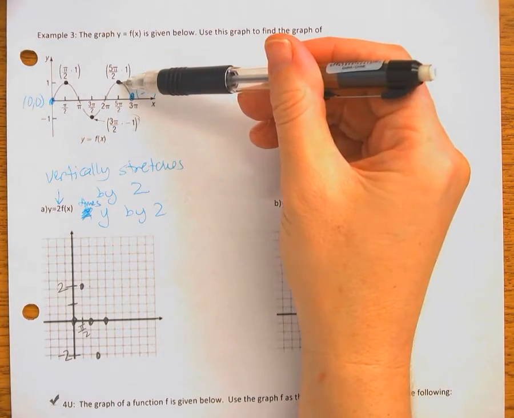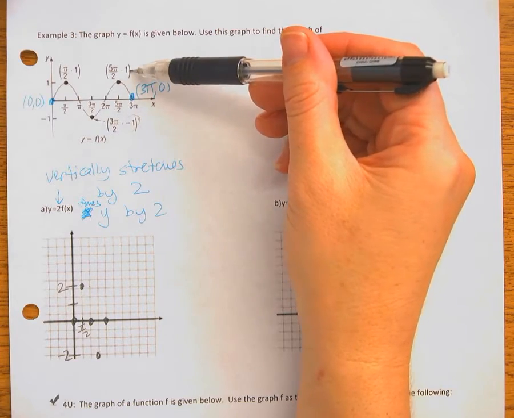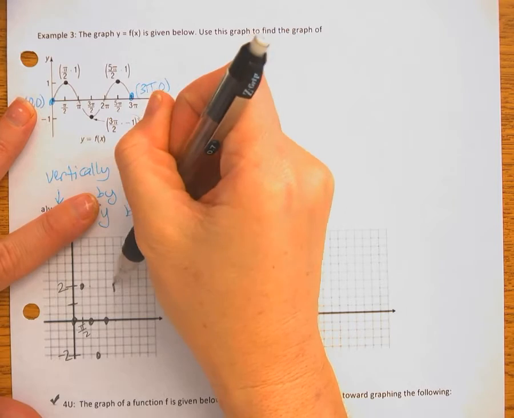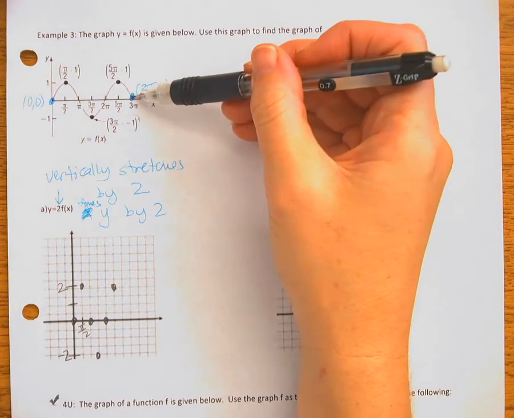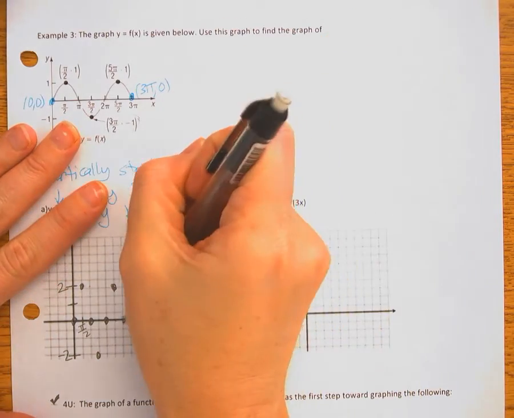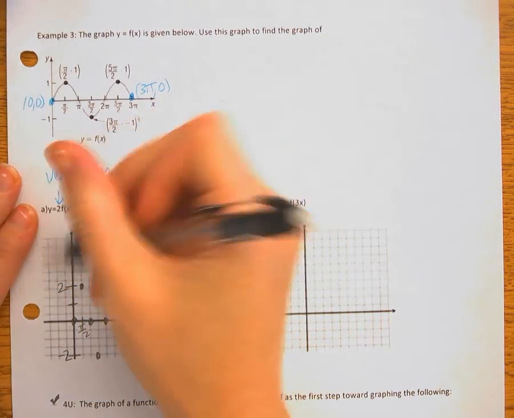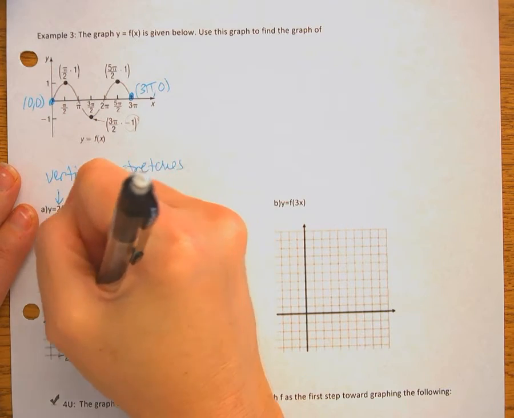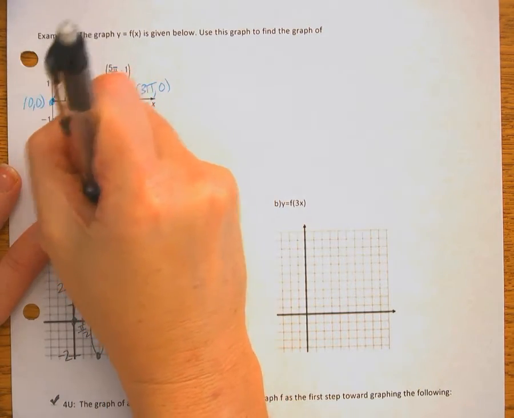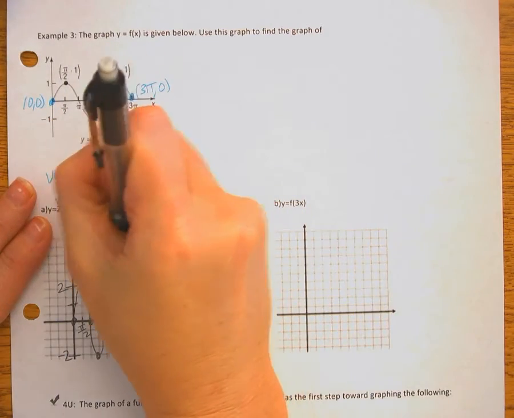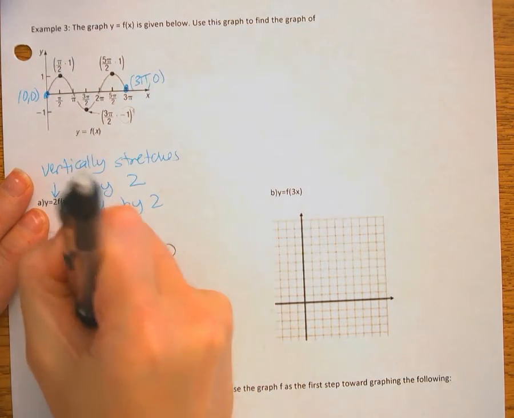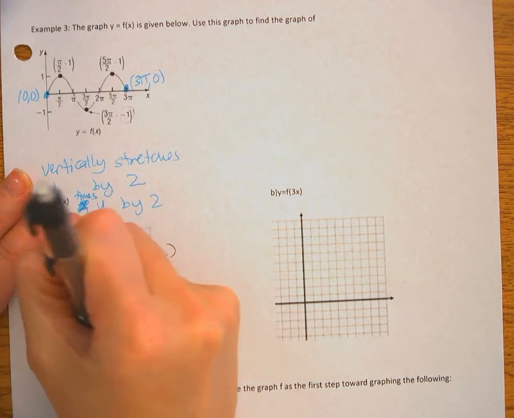At 5 pi over 2, the value of y is 1, and we're going to multiply that by 2 and make it 2. And then at 3 pi, the value of y is 0, and so 0 times 2 is still 0. So the graph is going to look like this. And this point right here would be pi over 2, comma 2. That point would be 5 pi over 2, comma 2, and that point would be 3 pi over 2, comma negative 2.